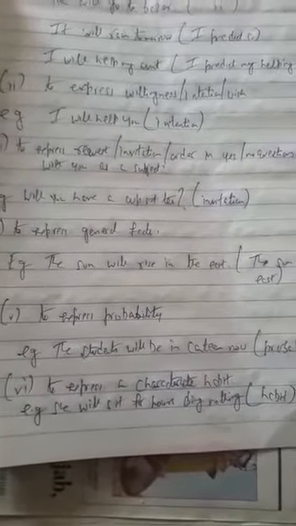Then, to express request, invitation, order in yes or no questions. For example, will you have a cup of tea? Which means this is an invitation. Then, to express general facts, for example, we can say that the sun will rise in the east. This means that the sun rises in the east.